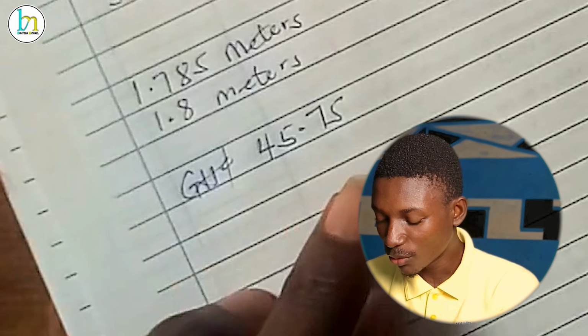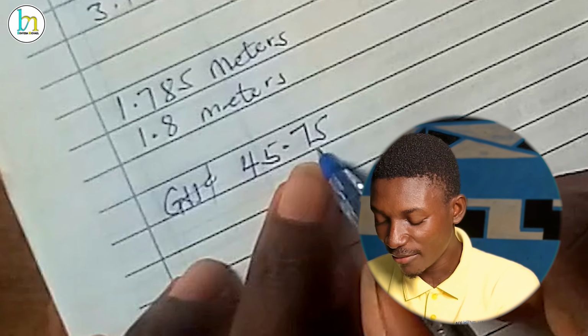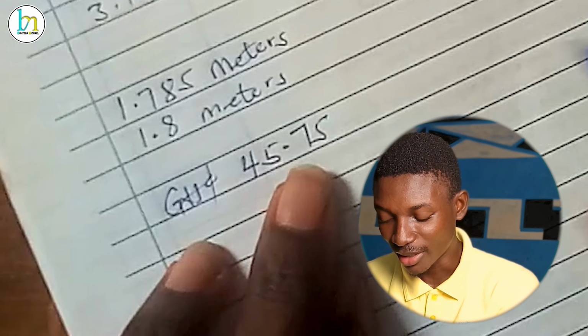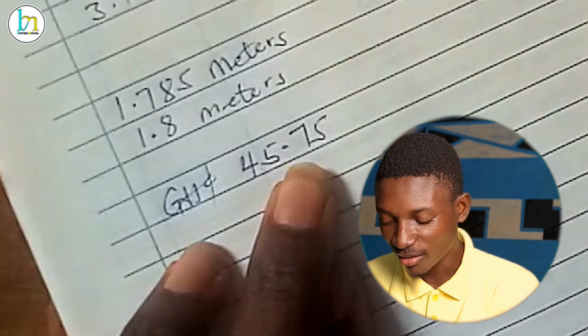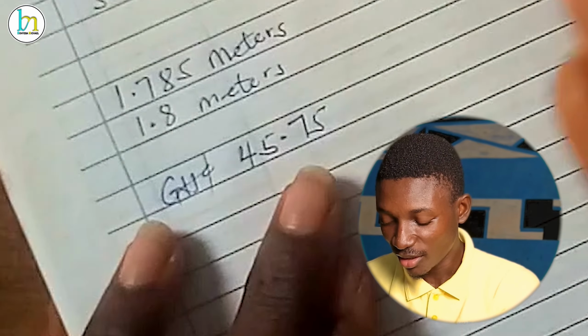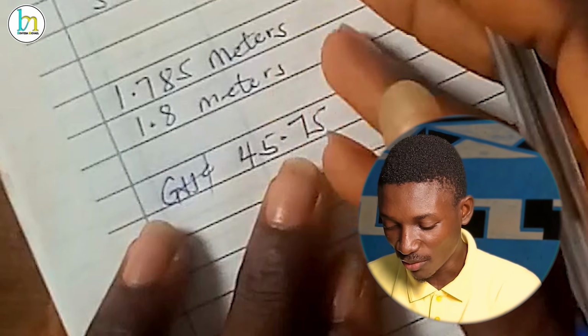Is that okay? So quickly, we have 7 as the decimal place, and 7 is more than 5, so we add 1 to this.